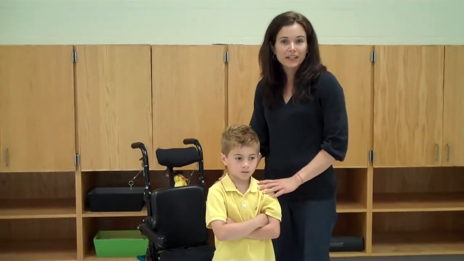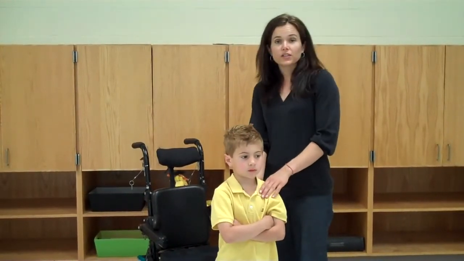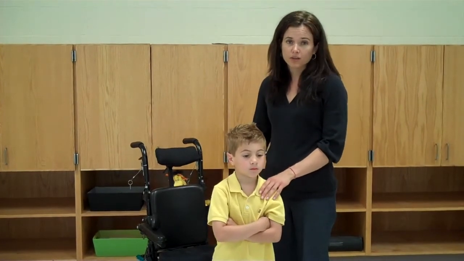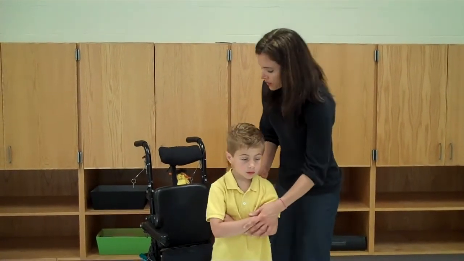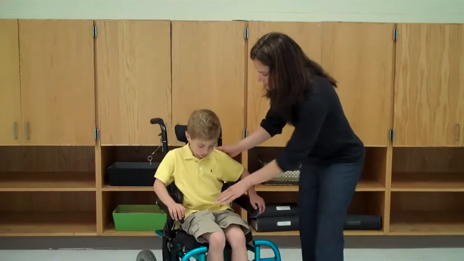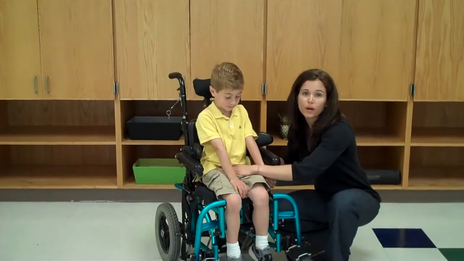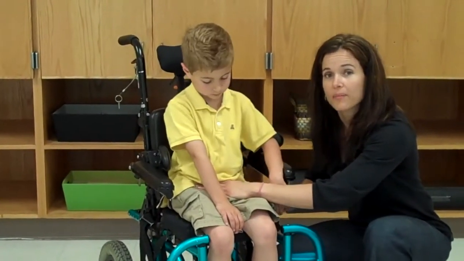Okay, let's get Quinn in this wheelchair. Before he transfers in, we always make sure that the wheel locks are properly secured. We're going to help him get in the seat. And before we do anything, we want to make sure that his pelvic positioning strap is secured.